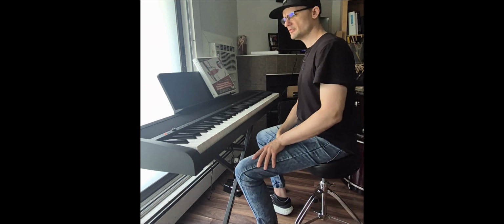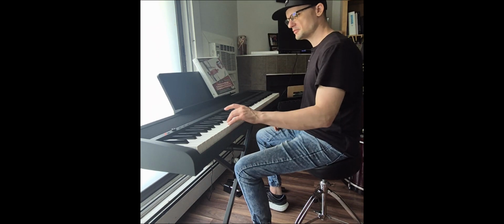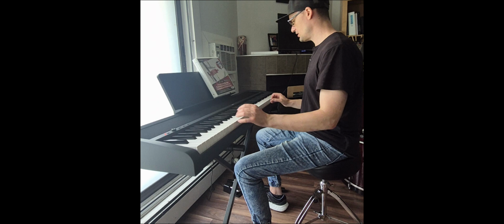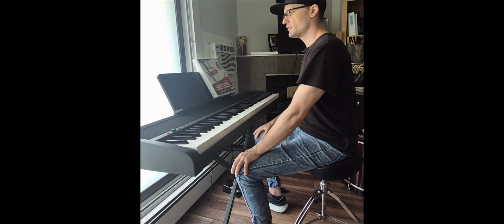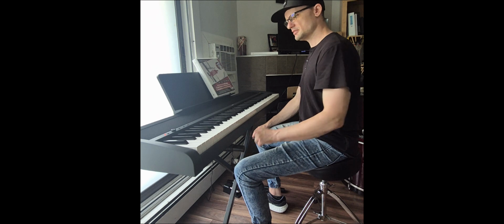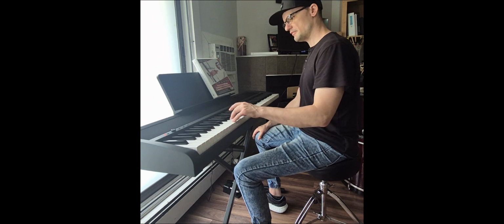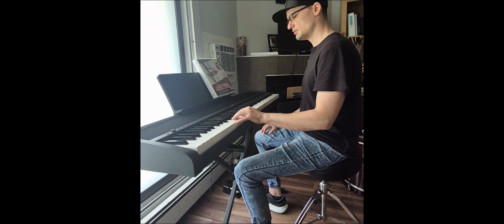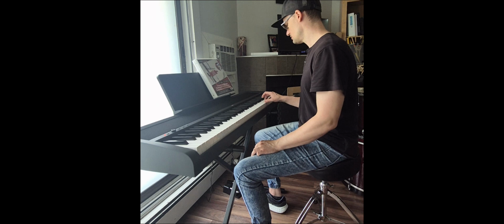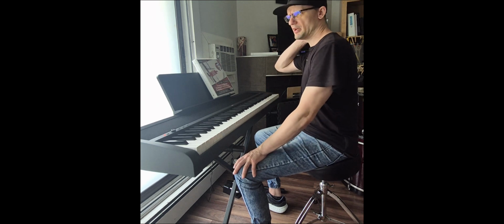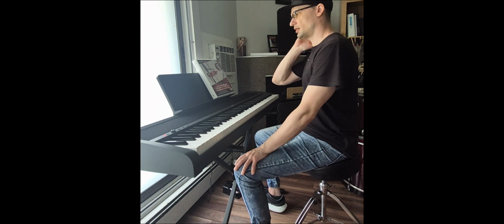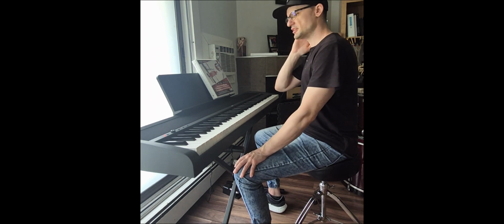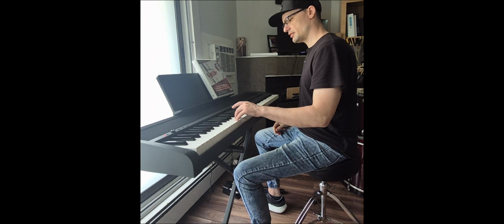So a C is C, E, and G, which would be here. And you can play it on any C, E, and G. Then F would be F, A, C. So we have F, A, and C. Play one over here. And then G major chord, which would be G, B, D. So you have G, B, D.